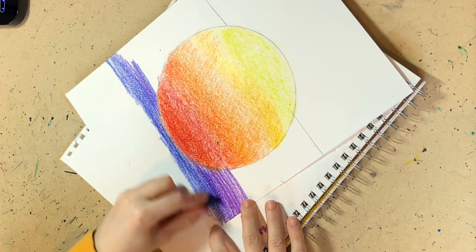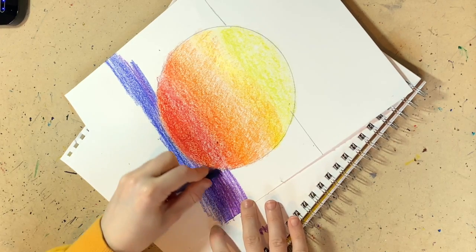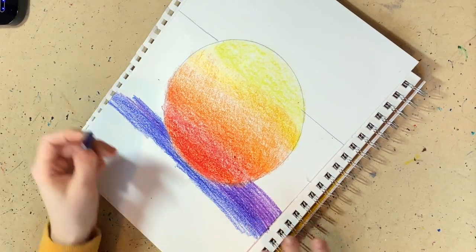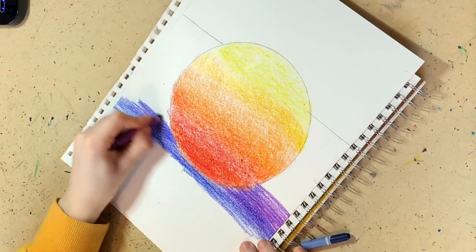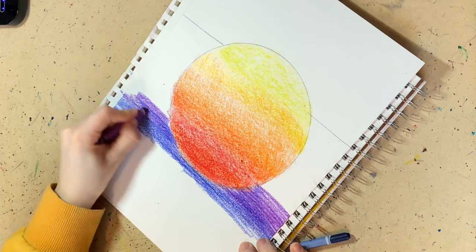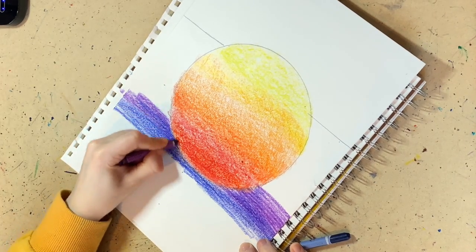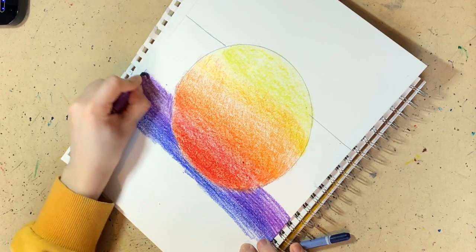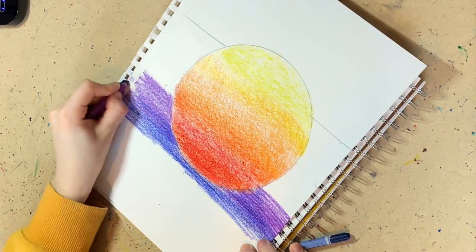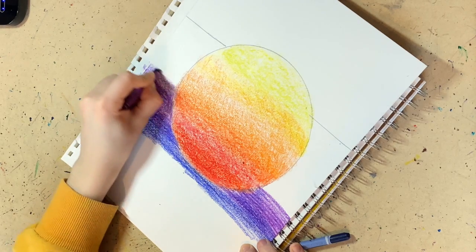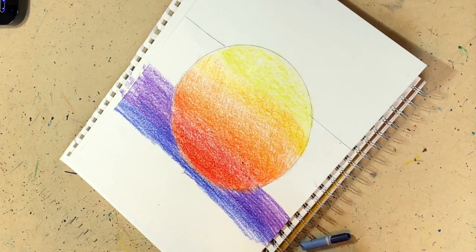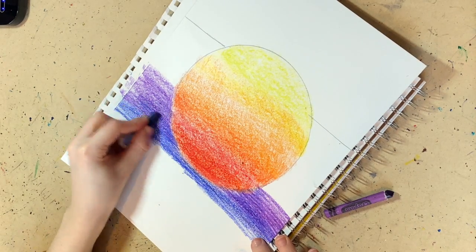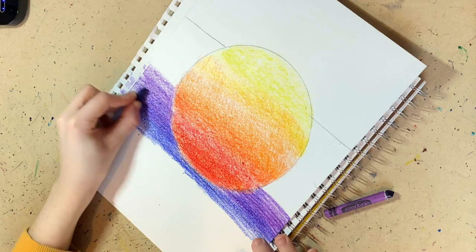So you want to have a blend between the 2 colors for the bottom. And you want to go side to side with this here. And the reason for that is so it can blend real nice.